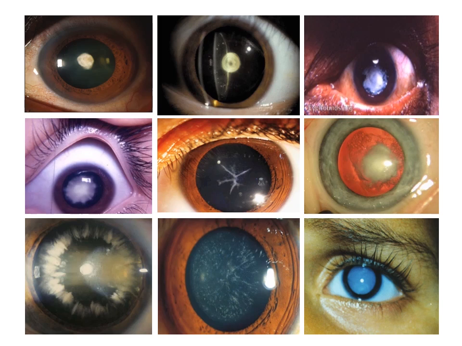So to summarize, remember the difference between the anterior and posterior polar cataract is that the anterior polar cataract is caused by the delay of disappearance of lens stock, and the posterior polar cataract is caused by persistence or delay of disappearance of the hyaloid artery.